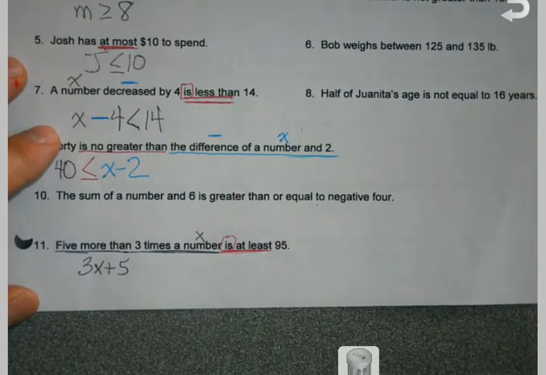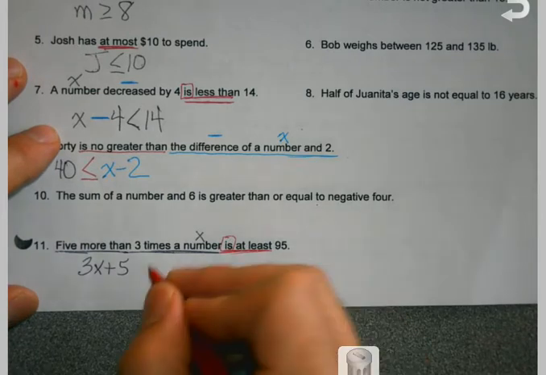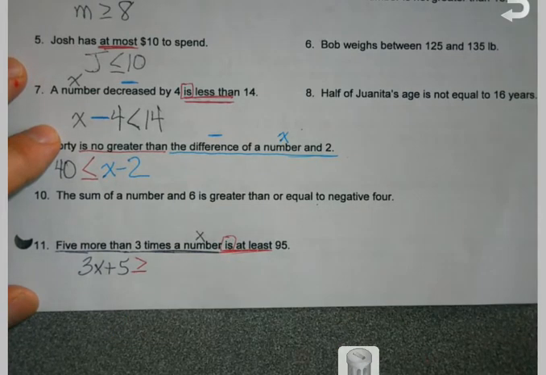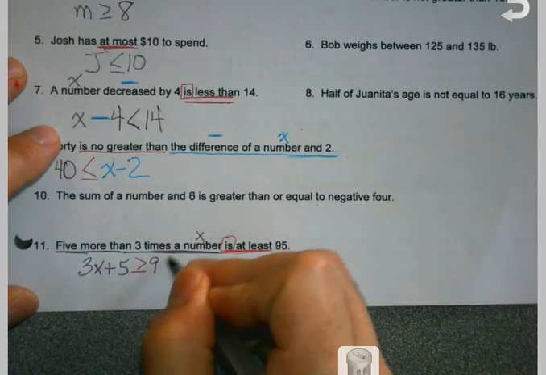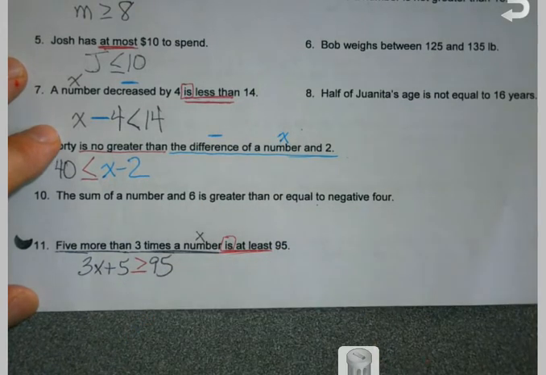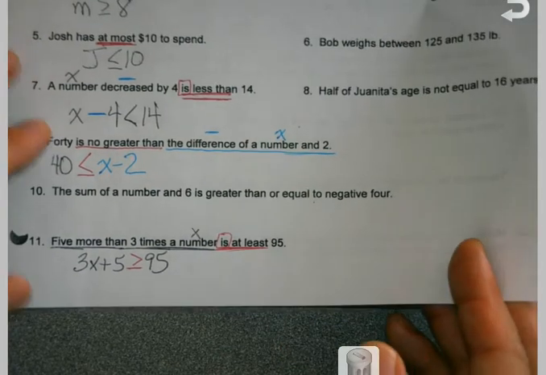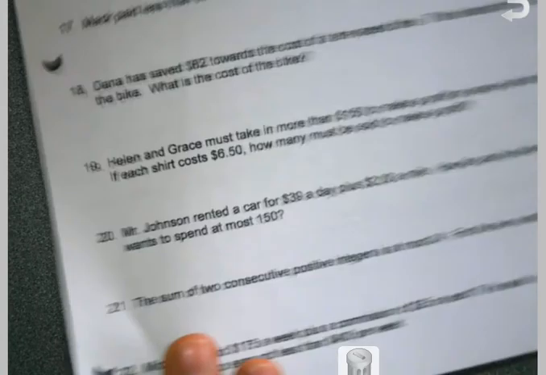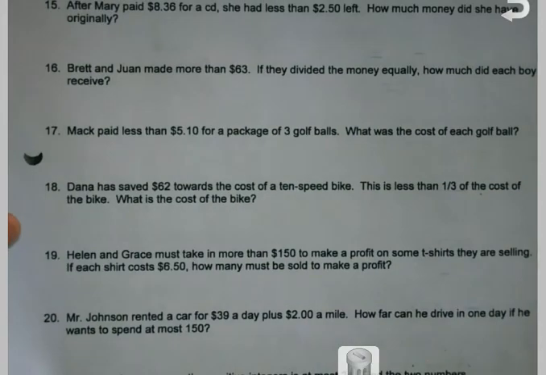Is at least, let's see. Is at least up in my chart. Goes to the right. And we've got 95. So again, let the chart help you figure out the symbol and what way it goes, and we'll go that way. Let me flip over here for a second. We'll do a few more back here.